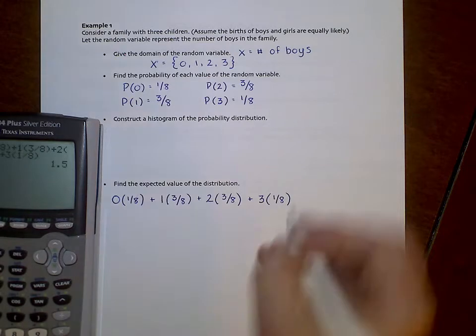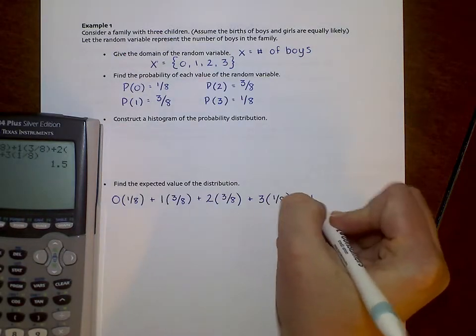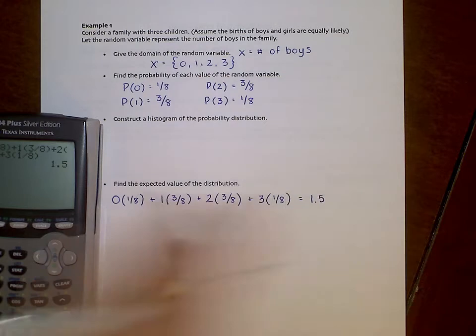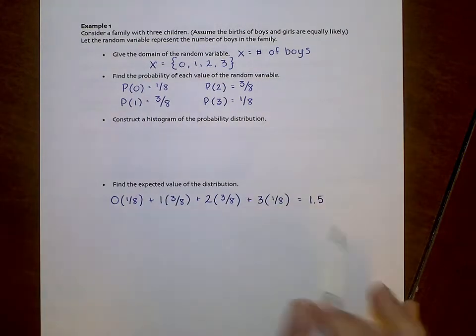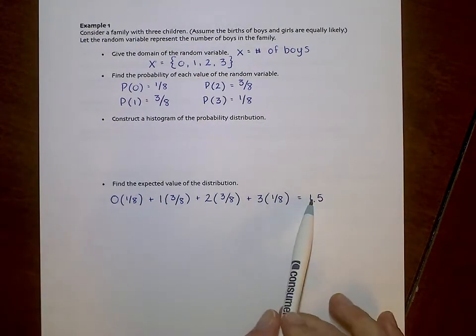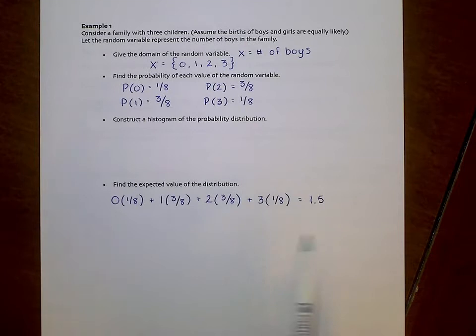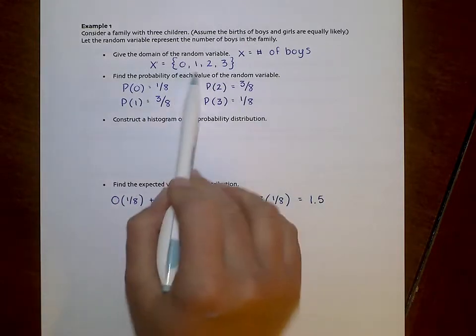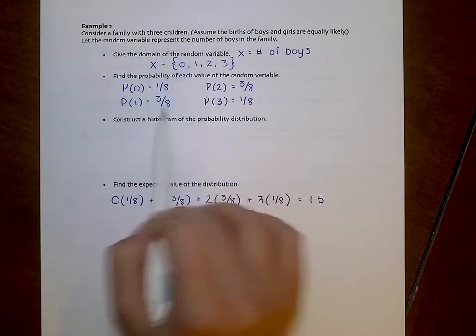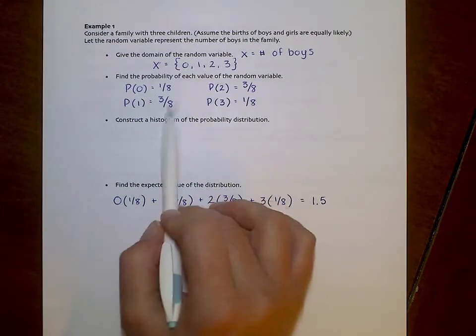Okay, and our expected value is 1.5, which really is telling us that if I had 3 children, 1.5 is what I could expect in terms of my number of boys. Now, we know that you can't actually have 1.5 boys, right? It's either going to be 1 boy or 2 boys, but those 2 are equally likely and the most likely.